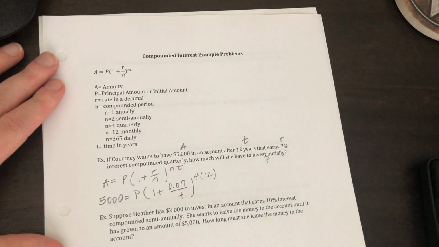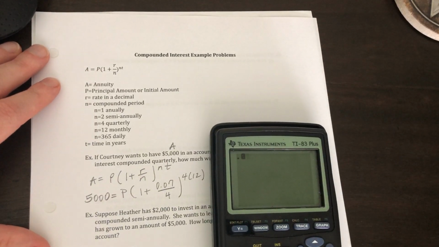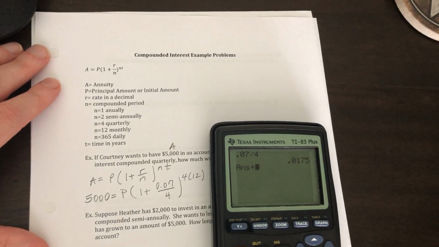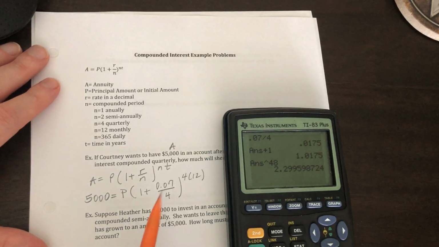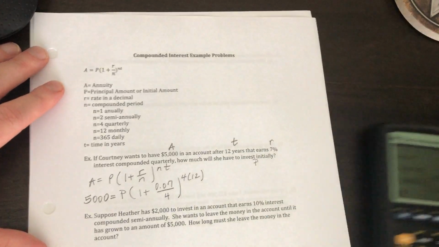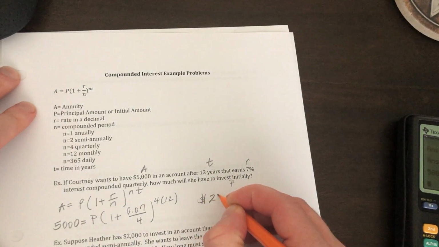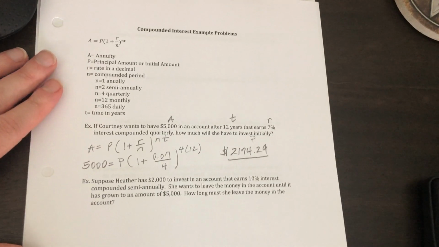Okay? So what I'm going to do is put this in the calculator. I'm going to do 0.07 divided by 4 first. I'm going to add the 1, and then I'm going to raise it to the 48th power because 12 times 4 is 48. Okay, so I get 2.29, all that junk. Now, that's what this is right here. So I'm going to do 5,000 divided by that because it's being multiplied. So 5,000 divided by, I'm going to hit answer. Okay, and I get 2174.29. And money always goes to 2 decimal places.